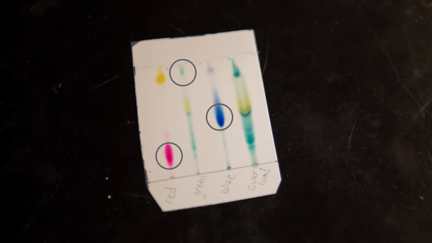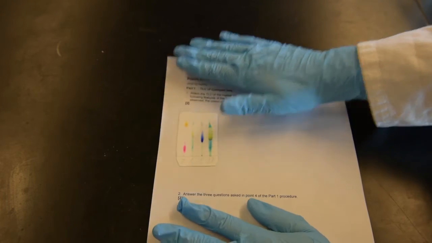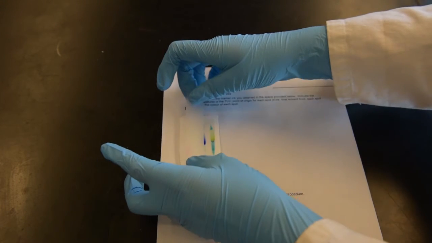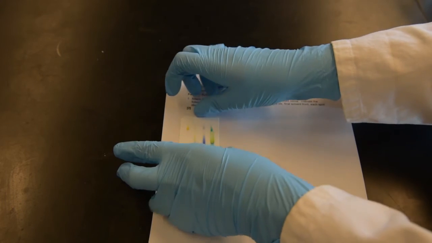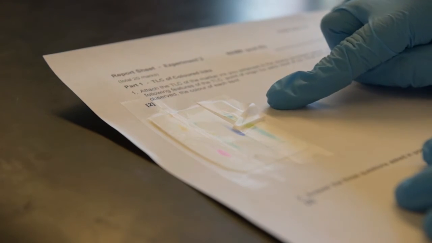It is very delicate. You should now laminate the plate with tape onto your report sheet. Once the tape is on, do not try to remove it or you will take off the silica gel. If you make a mistake while taping it, don't try to fix it. Just put more tape over it.